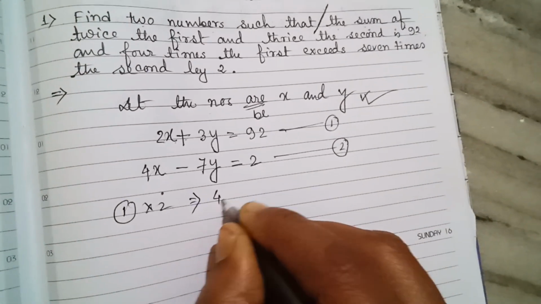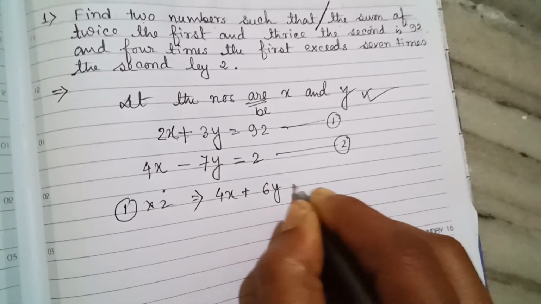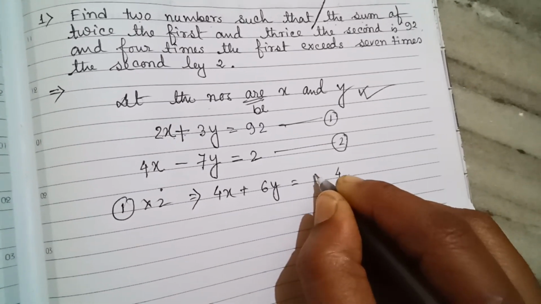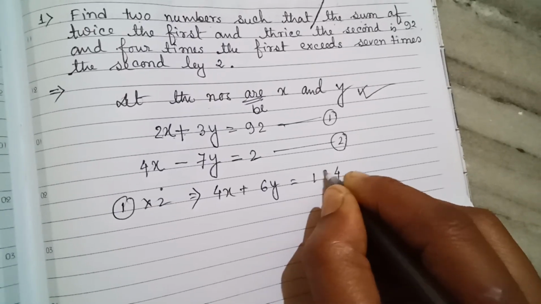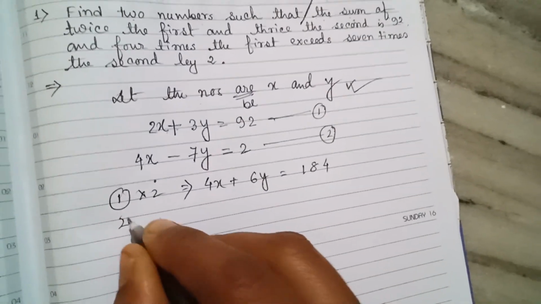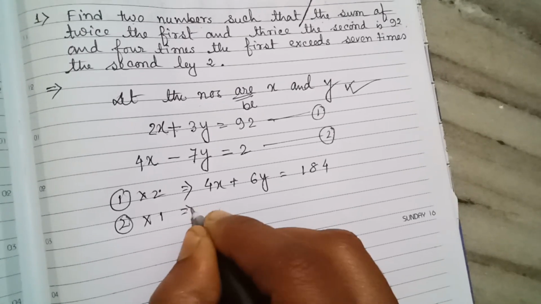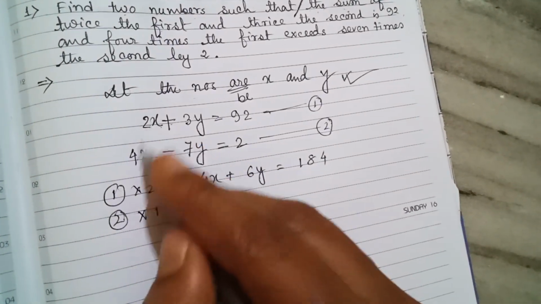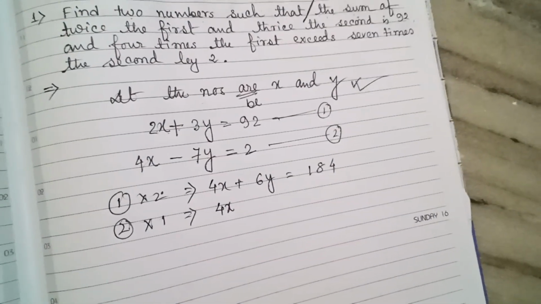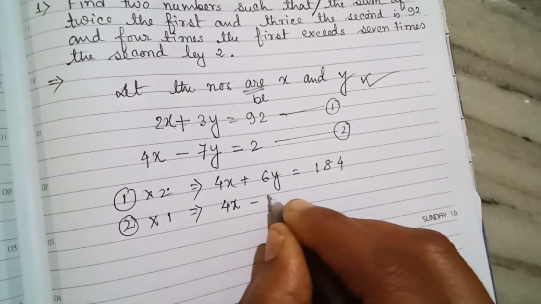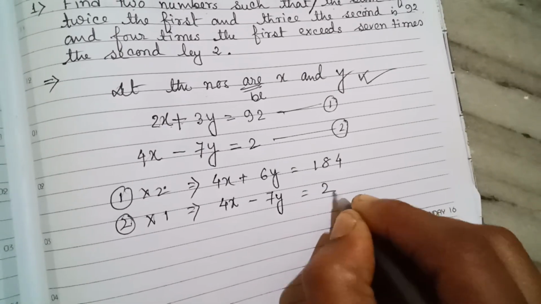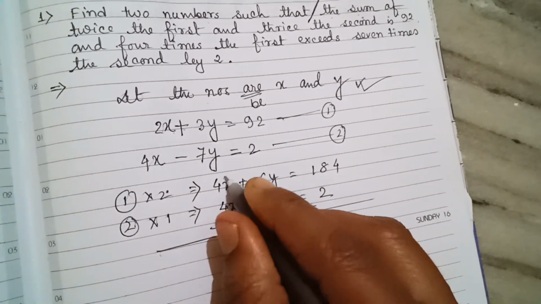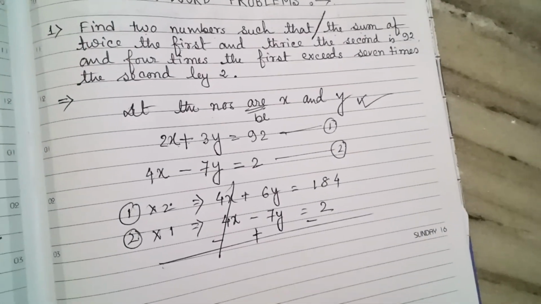So this is 4x + 6y equals, 2 nines are 18, so 184. And the number 2 into 1, because I want to cancel x, so I want to make the coefficients of x equal: 4x - 7y = 2. Minus plus minus, the x will be cancelled.